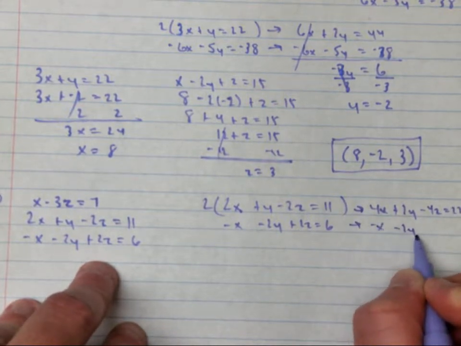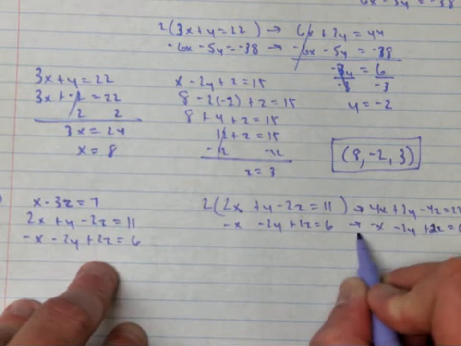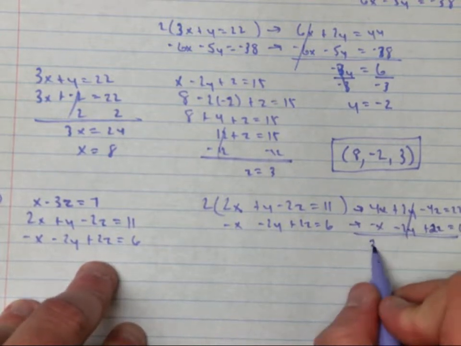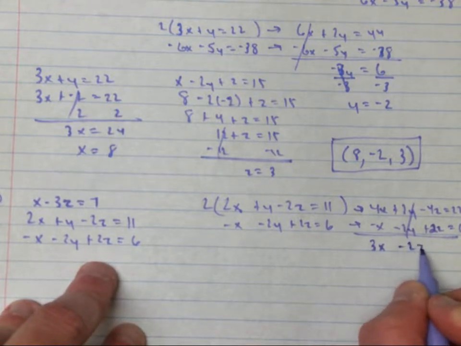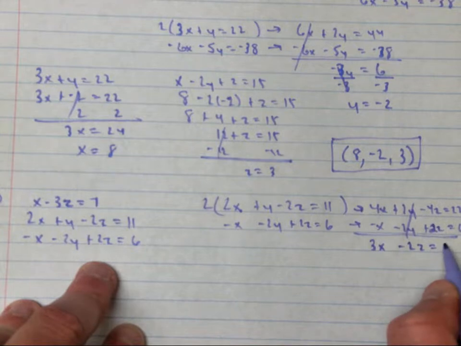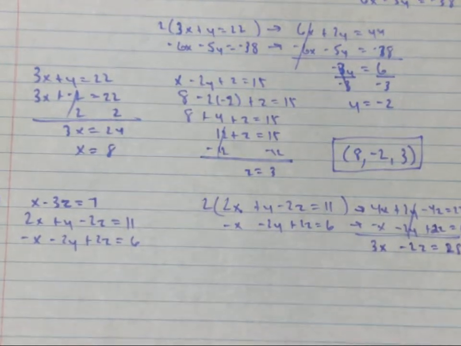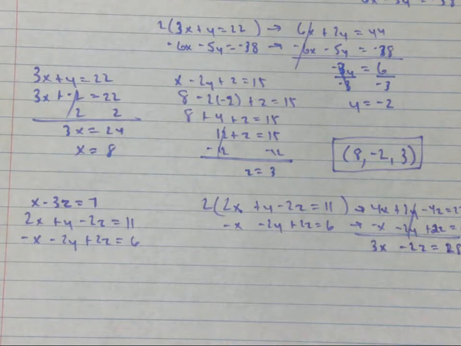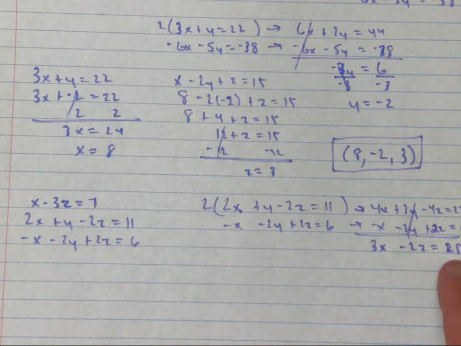Negative X minus 2Y plus 2Z equals 6. So I'm left with 3X minus 2Z equals 28. Now I've got this down to 2 variables.